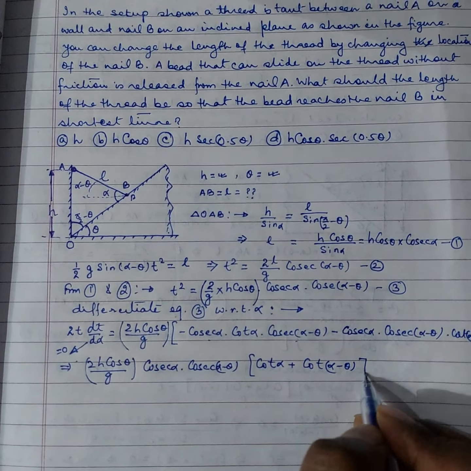Maximum value of sine alpha and sine alpha minus theta will be 1. So the denominator will not make this equation equal to 0. So only numerator can make it 0. So we should concentrate on numerator now. The numerator has become sine of alpha minus theta plus alpha, and this should be equal to 0. Sine of 2 alpha minus theta is 0.